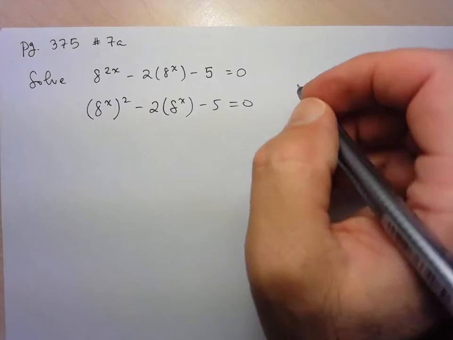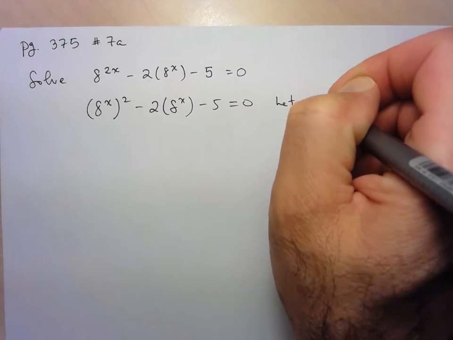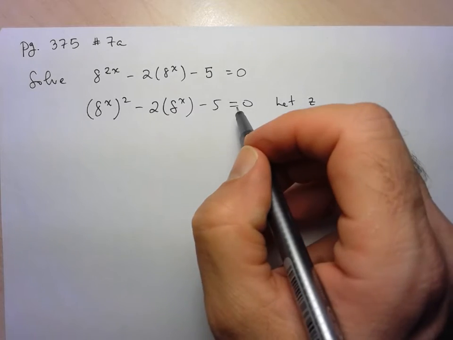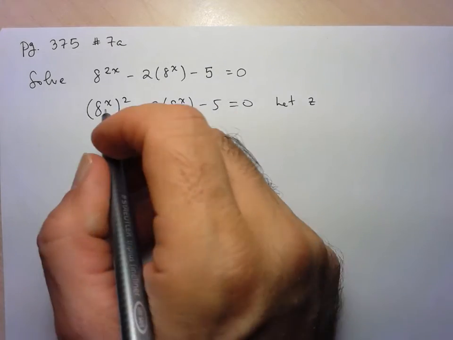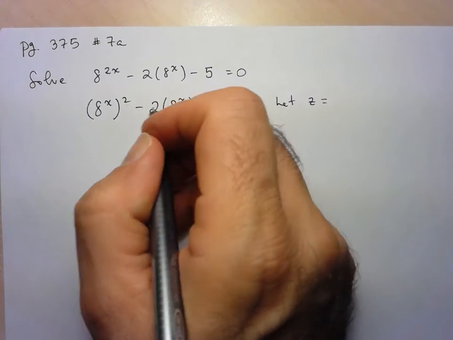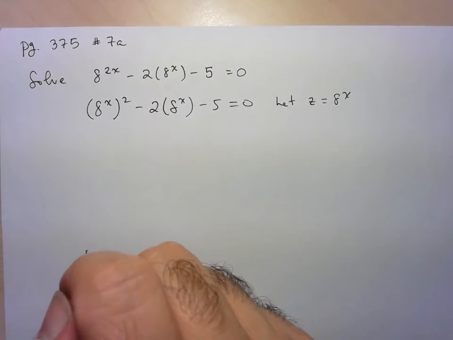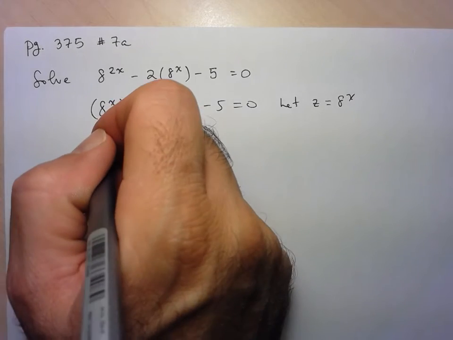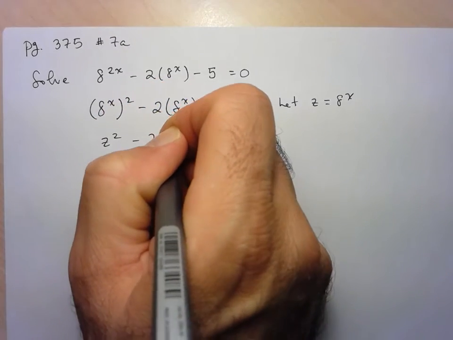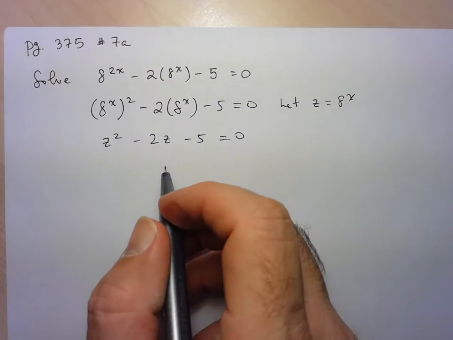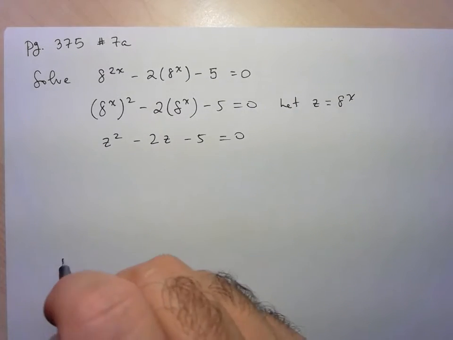Okay, and in fact if we do a change of variable, hopefully you get to the point where you don't need to do this, but if you do, I'd say keep doing it, is let's let 8 to the x, this expression that repeats with the variable, let's replace that by some other variable, say z. So now I can rewrite this as z squared minus 2z minus 5 equals 0. And here I definitely recognize this as a quadratic equation.